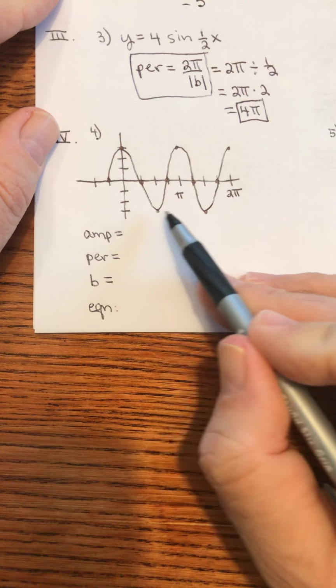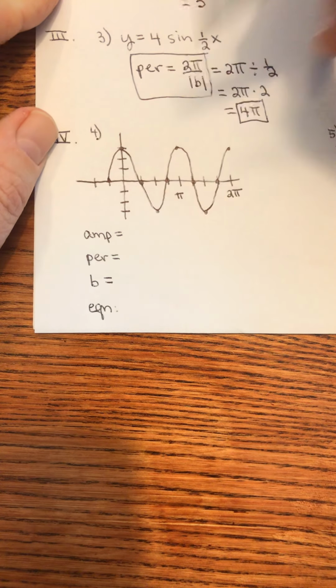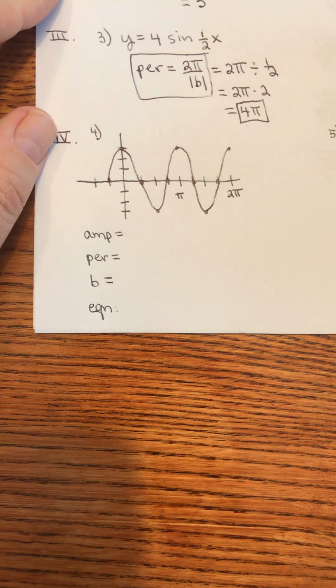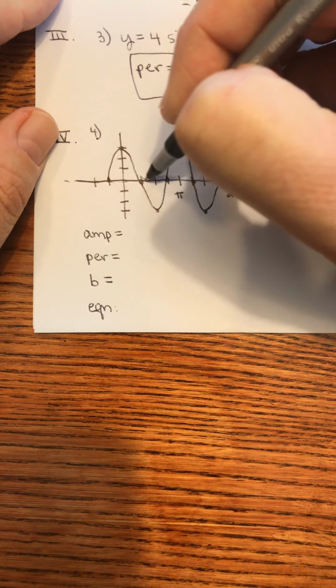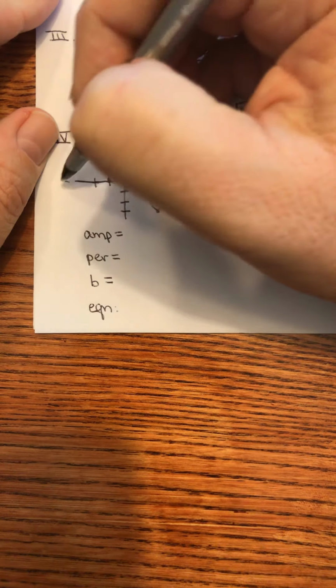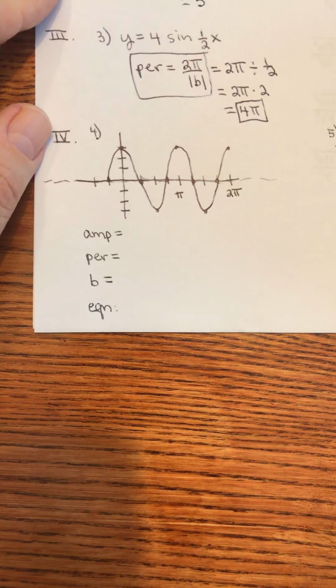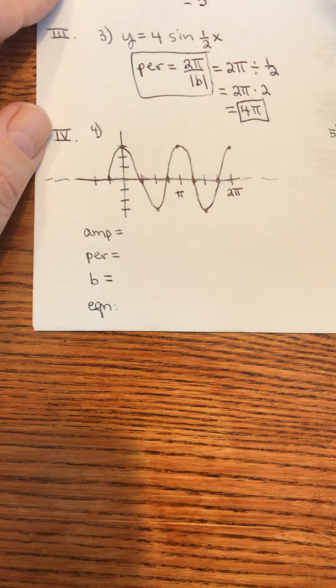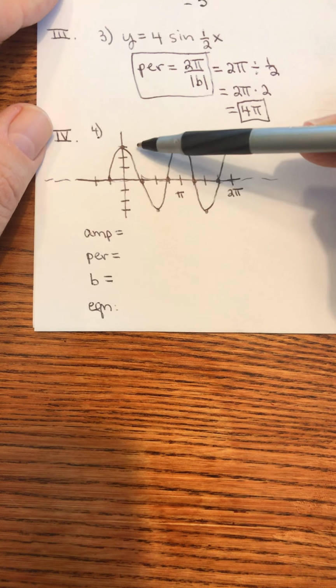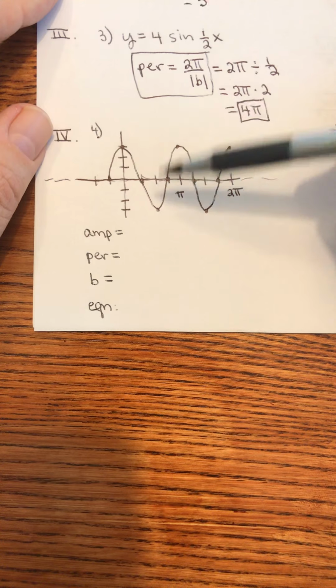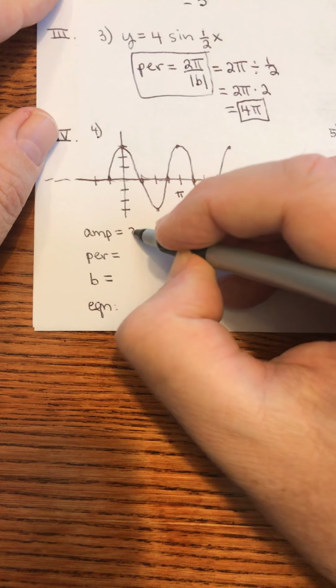The lowest point is down here at -3. The highest point is +3. The amplitude is just half that distance because the midline would cut the graph in half this way. So if you find the midline, then you just count up or down to the highest or lowest point. In this case, it's 3 up or 3 down, so the amplitude is 3.